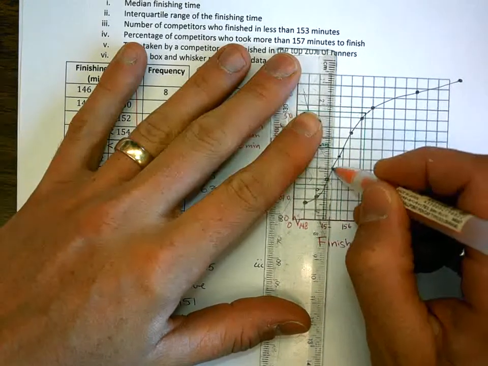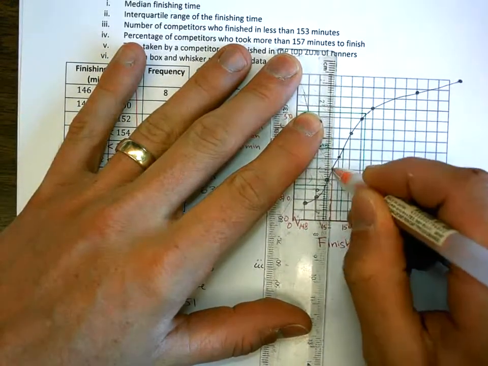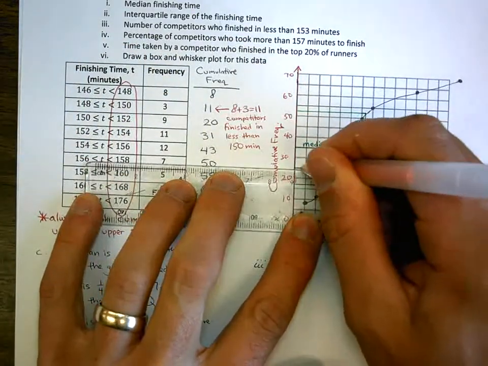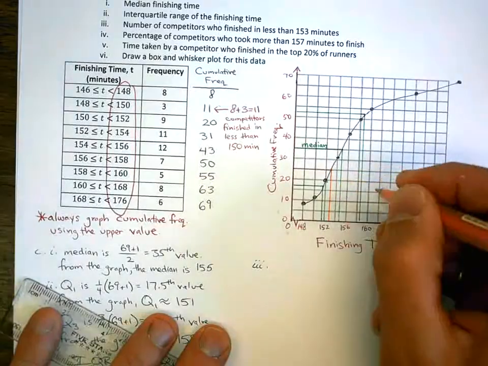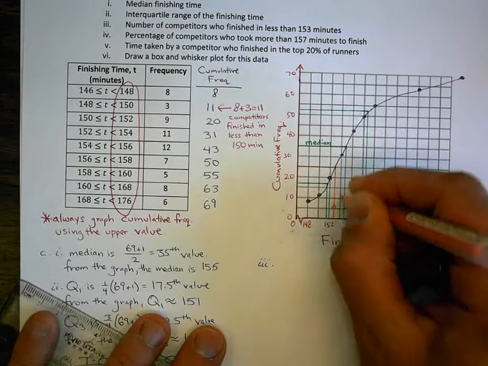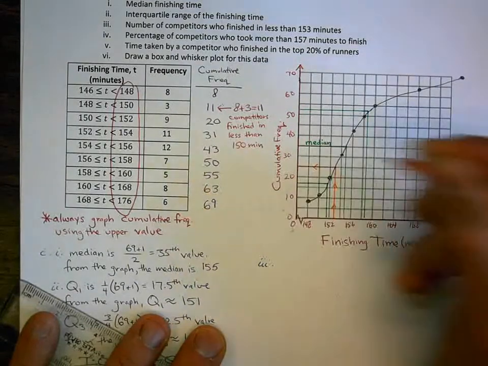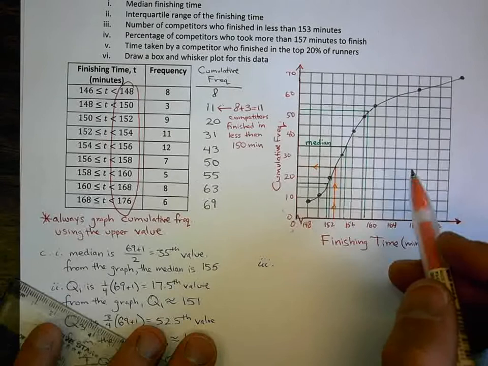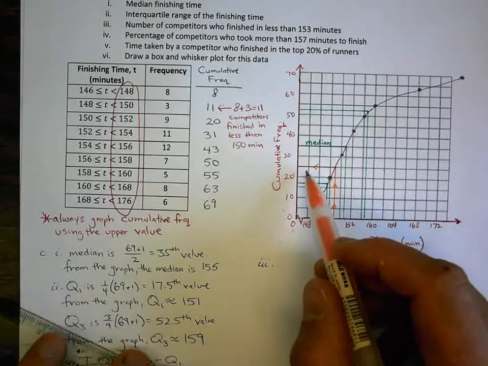I'm going to draw a vertical line from 153. If you want, you can draw arrows this way. So it looks like that number, wow, it's almost too perfect, I got it come out at 25.